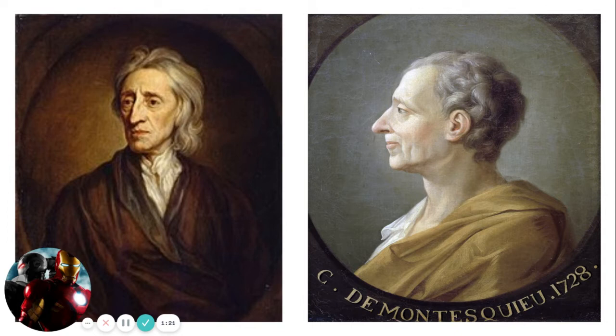Of course, during the Enlightenment, two of the major contributors to the American political tradition are going to be John Locke and Montesquieu. Locke had two primary theories that go into our political tradition and heritage.